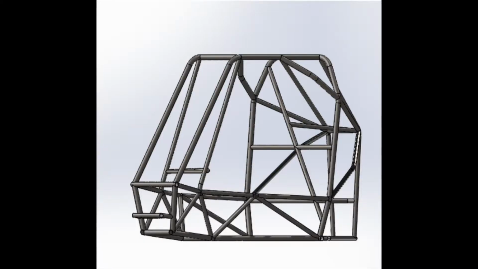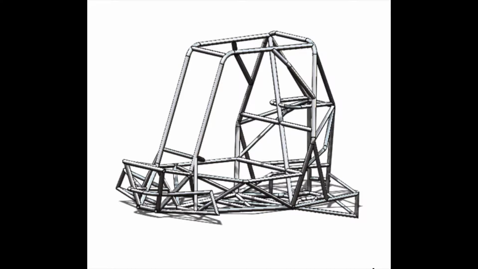This is our first iteration of our chassis, which is somewhat simplified, but then as we moved along, we improved it and added suspension and more gussets, as you can see right here.